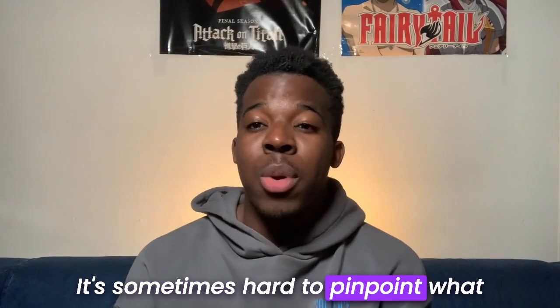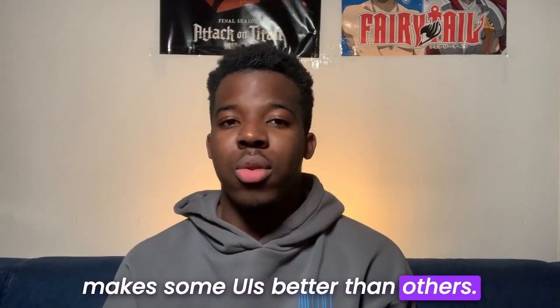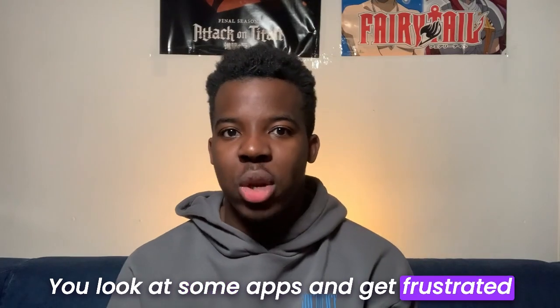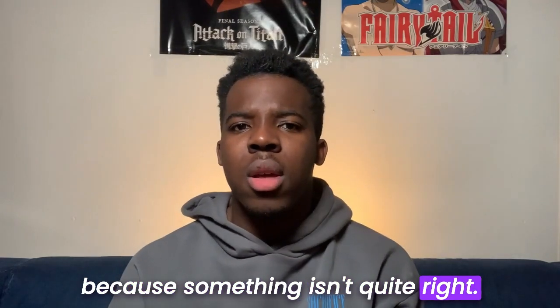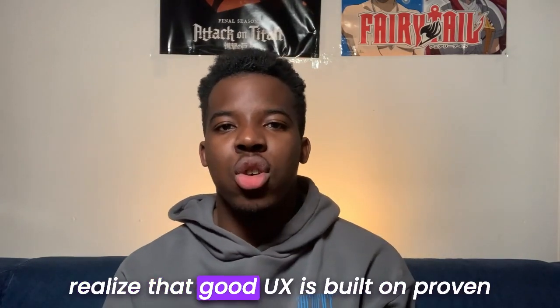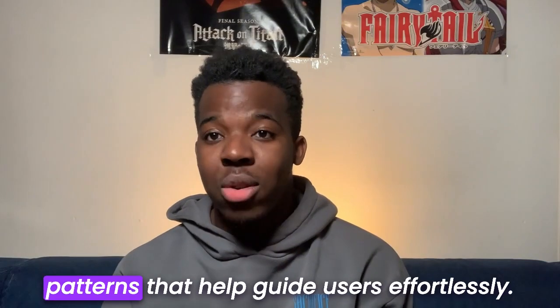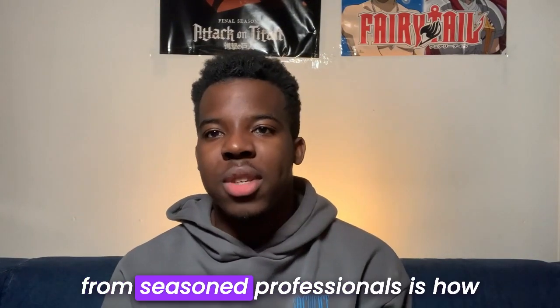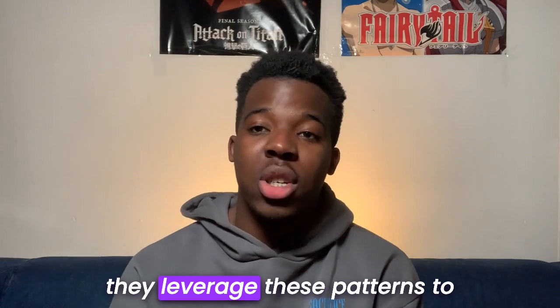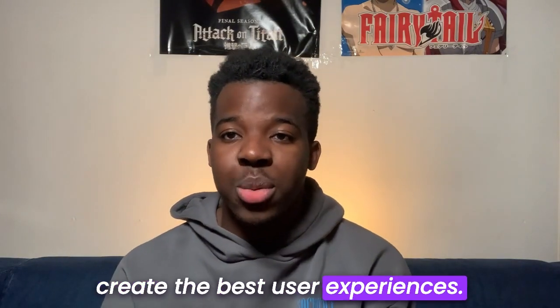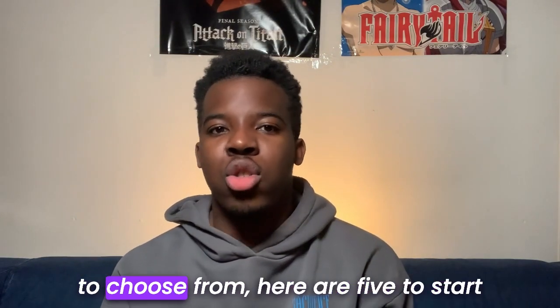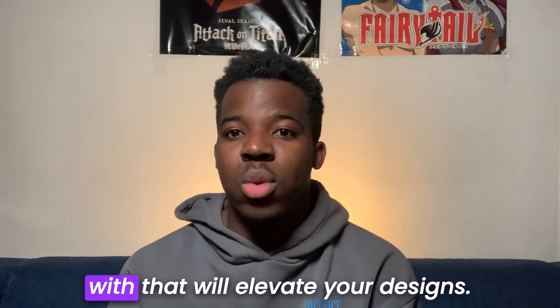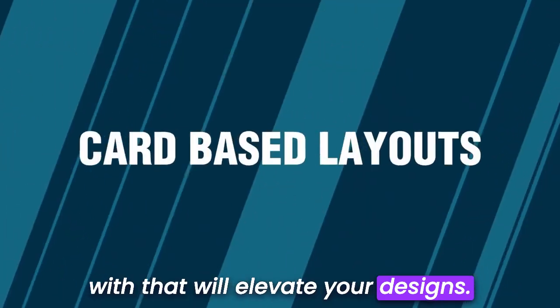It's sometimes hard to pinpoint what makes some UIs better than others. You look at some apps and get frustrated because something isn't quite right. The more you learn, the more you realize that good UX is built on proven patterns that help guide users effortlessly. And what separates beginners from seasoned professionals is how they leverage these patterns to create the best user experiences. And while there are countless patterns to choose from, here are 5 to start with that will elevate your designs.